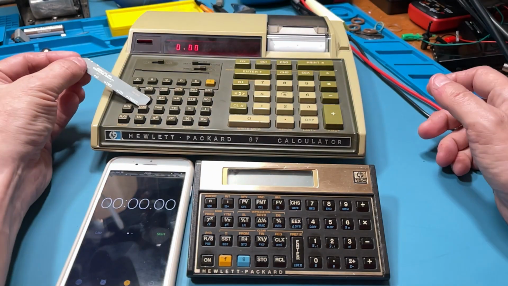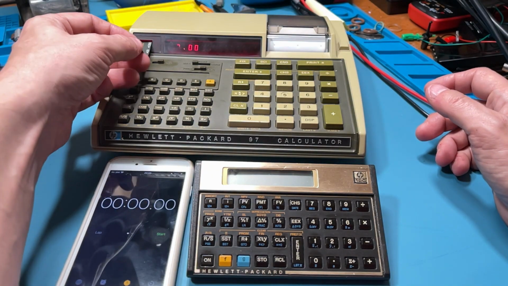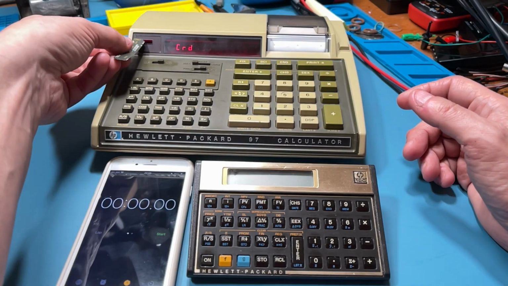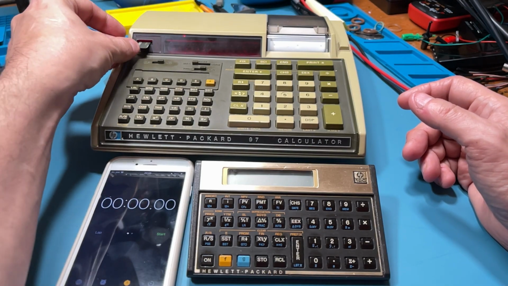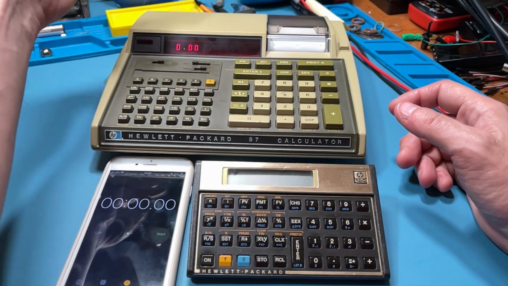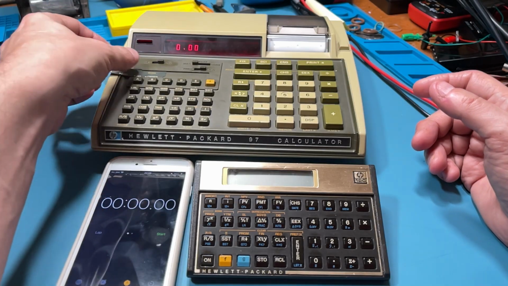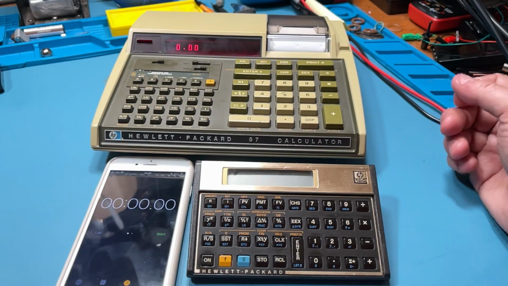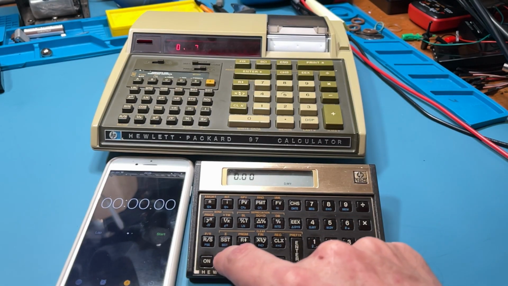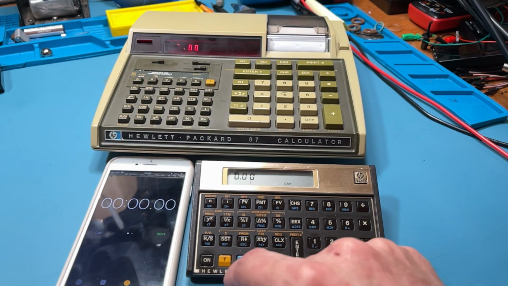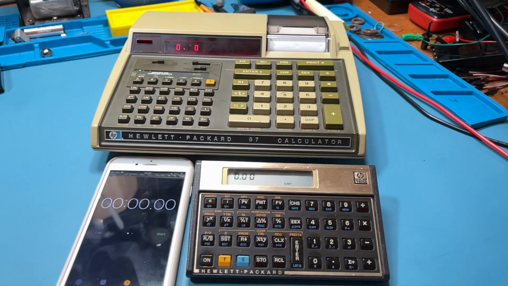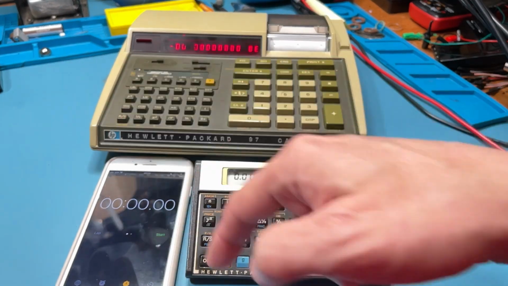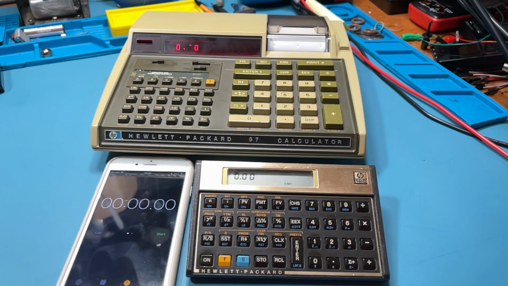So the first thing I'm going to do is load the program into the 97. Of course, it's already programmed into the firmware in the 12C. So we'll load this in off the card, and then I'll put the card in this slot here so I can make reference to the different subroutine keys. On both calculators, there's an initial setup. On the 12C, you clear the financial information, and on the 97, you run this subroutine to set up initial conditions.